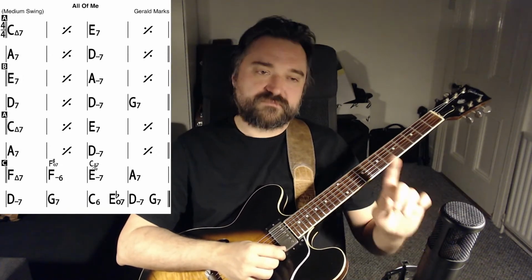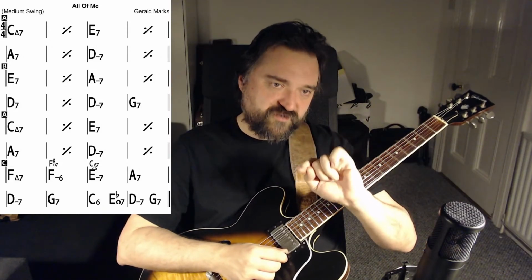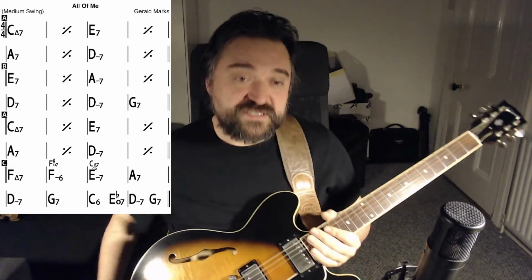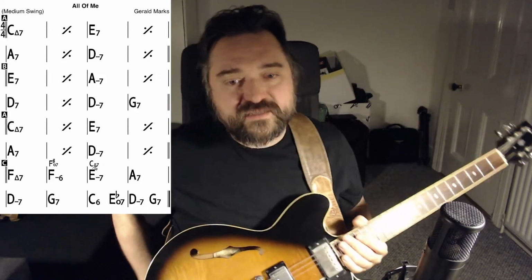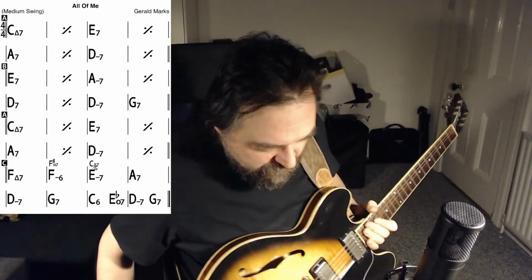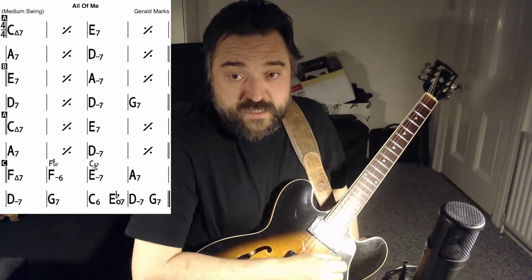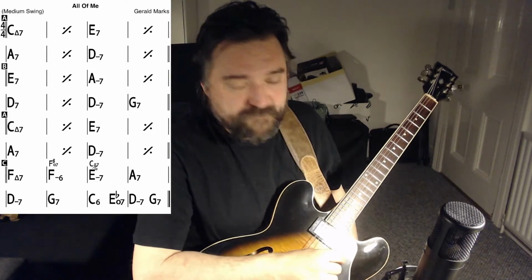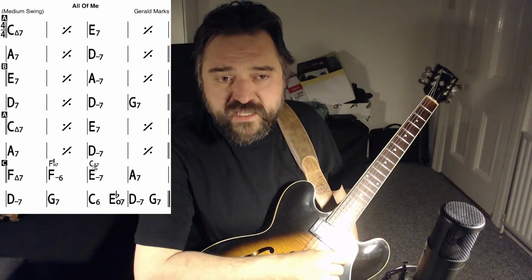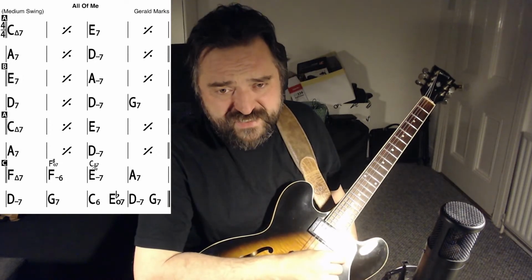Okay, let's loop those first 4 bars. It's going to be C major 7 to E7, and we'll try to play some lines over it, and maybe I'll remember what I'm doing there, because I can only retrospectively describe what I just did.